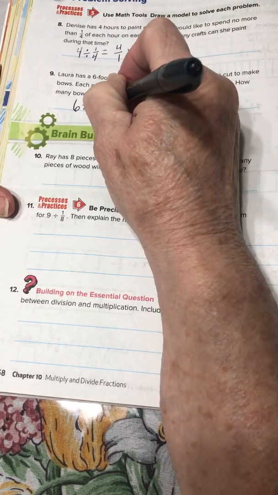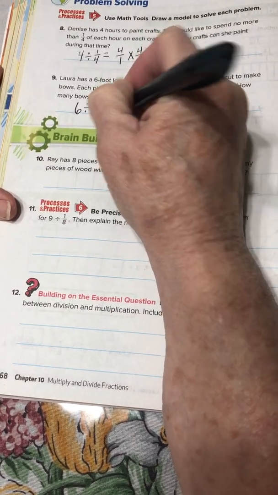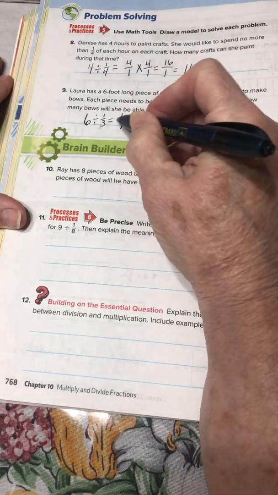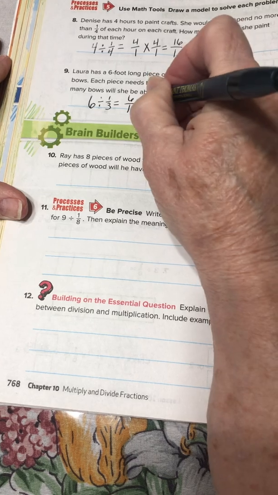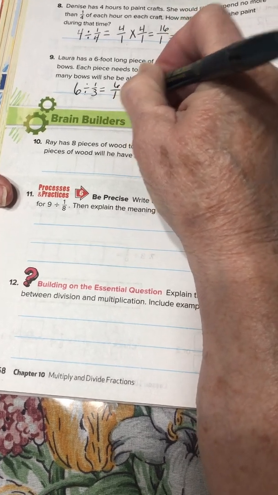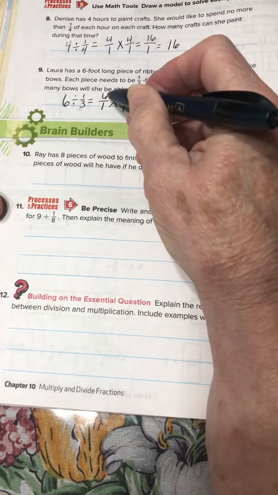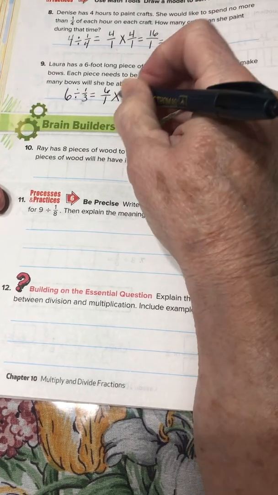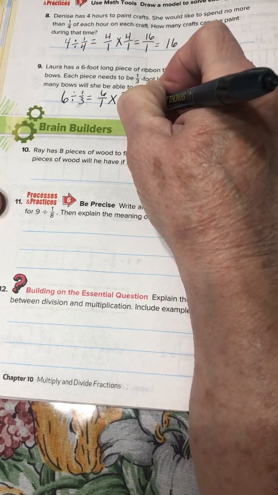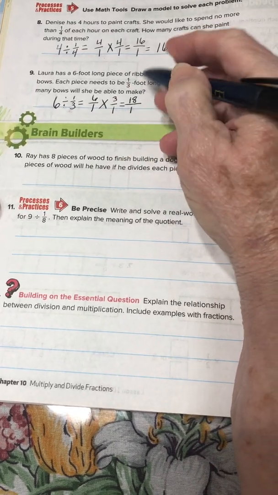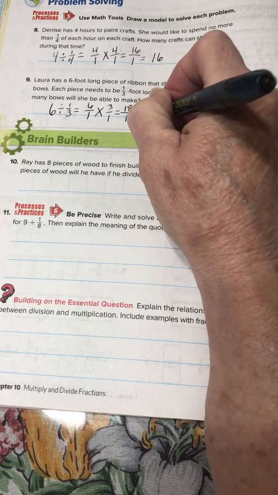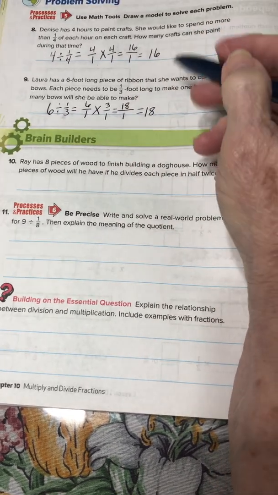So we're going to rewrite this. We're going to put 6 over 1. We're going to change our division sign to a multiplication sign, and we're going to write the reciprocal of 1/3, which is 3 over 1. 6 times 3 is 18, and 1 times 1 is 1. 18 over 1 is improper, so we're going to change it. 18 divided by 1 is 18. So she's going to be able to make 18 bows.